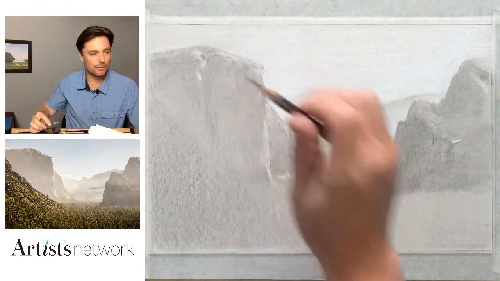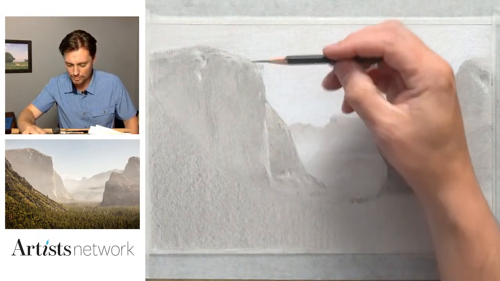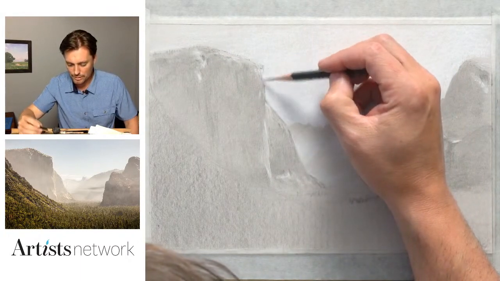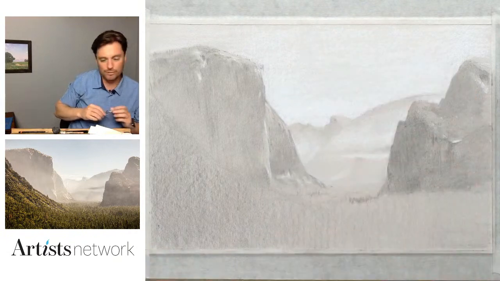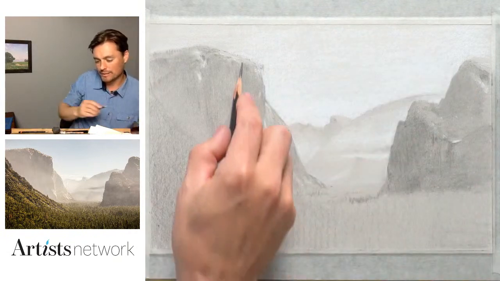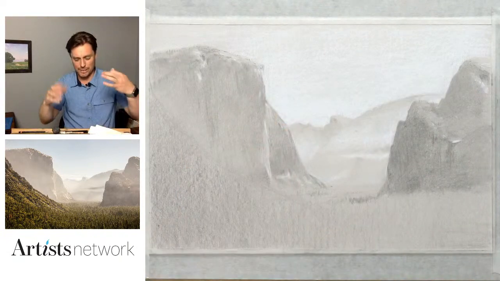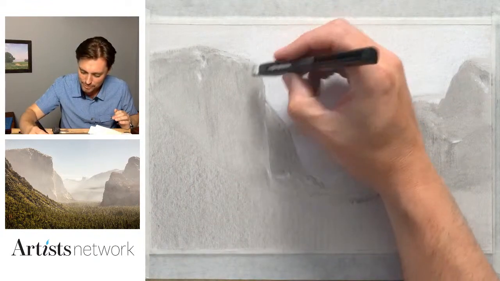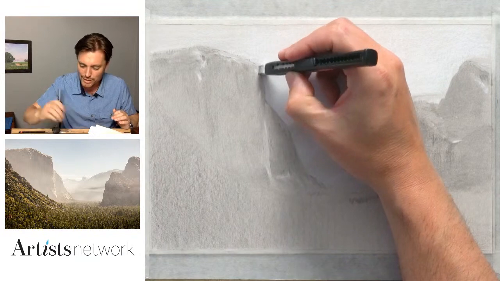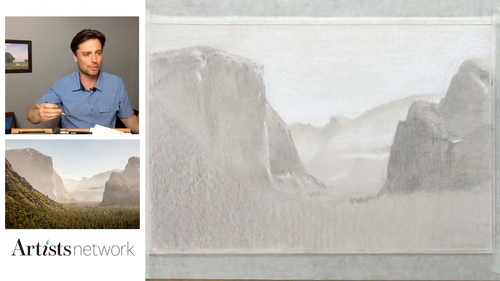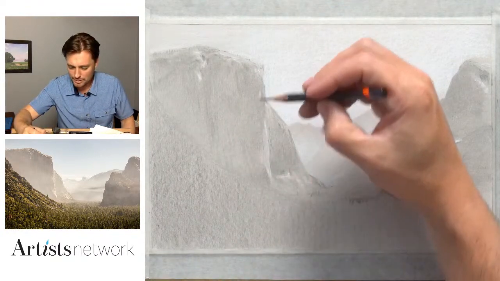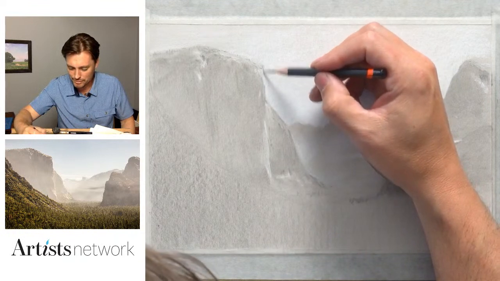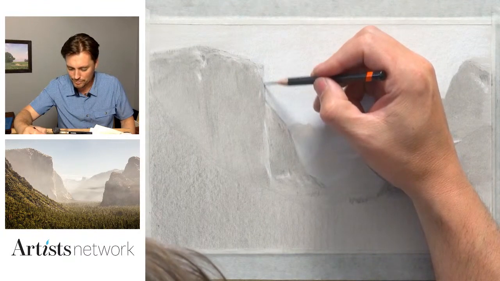I'm bringing a sharper edge than I think I've created. And to me, that's important, the way it reinforces the concept of these rock formations as such sharp features protruding from the earth.